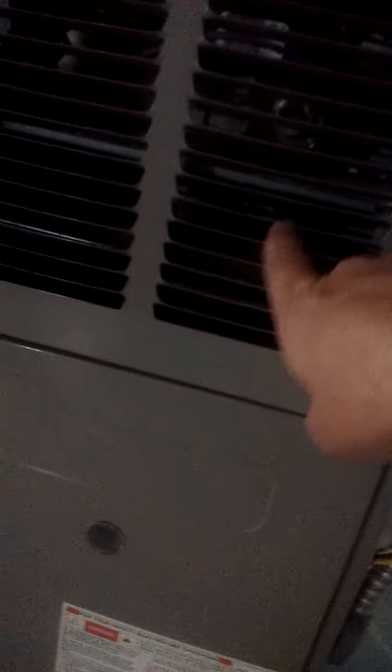Okay, so we're going to go back upstairs. Oh, but first, I want to point out there are no flames from the torches. It's not emitting any gas at all. So we're going to go back upstairs here, and we're going to look at the thermostat.